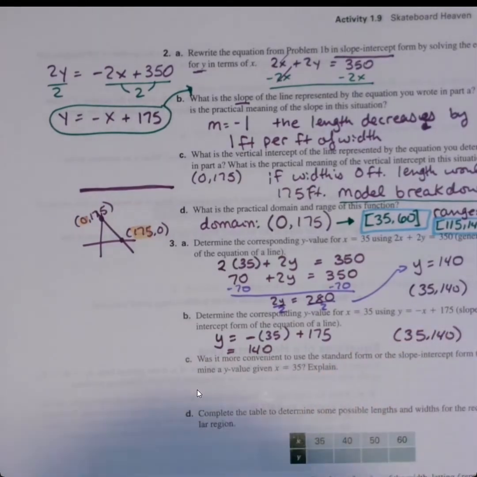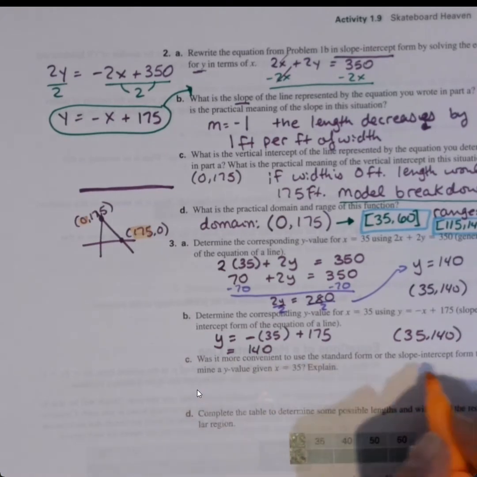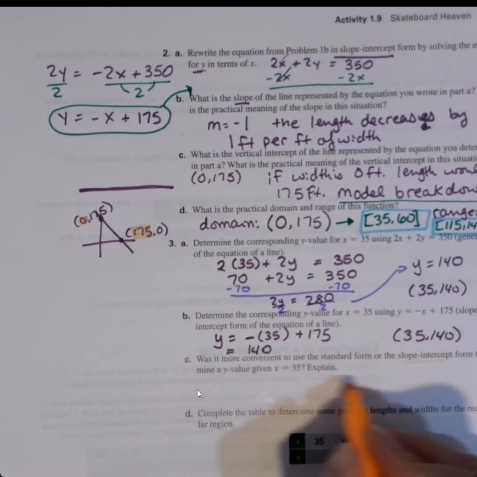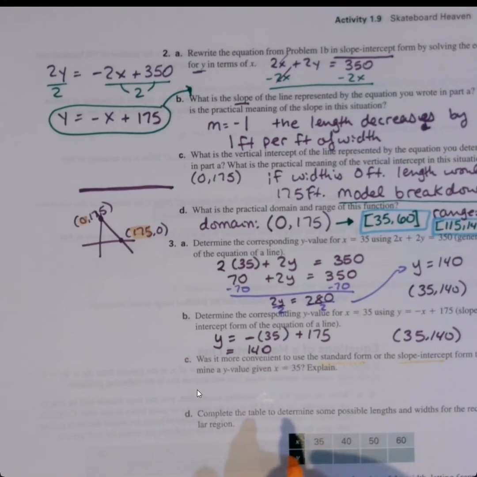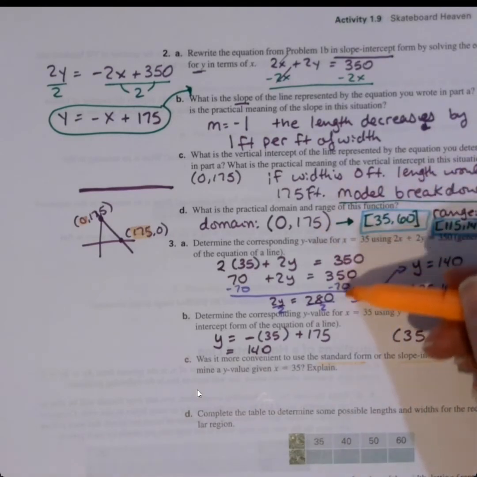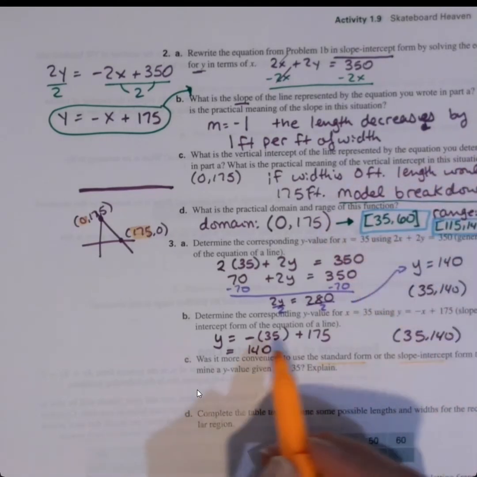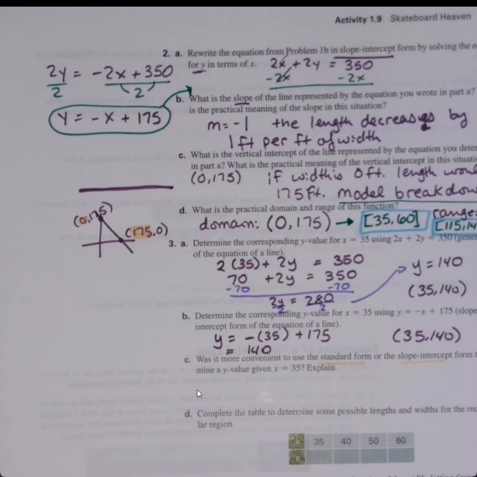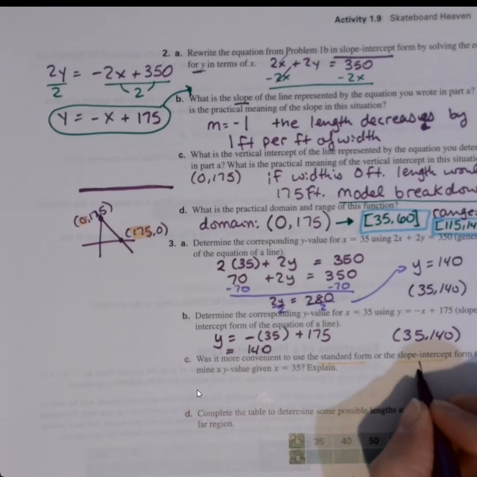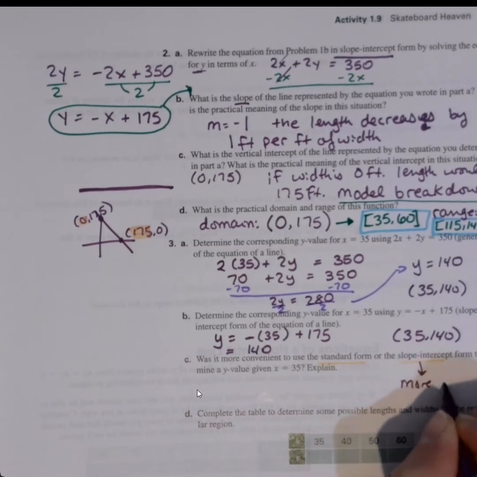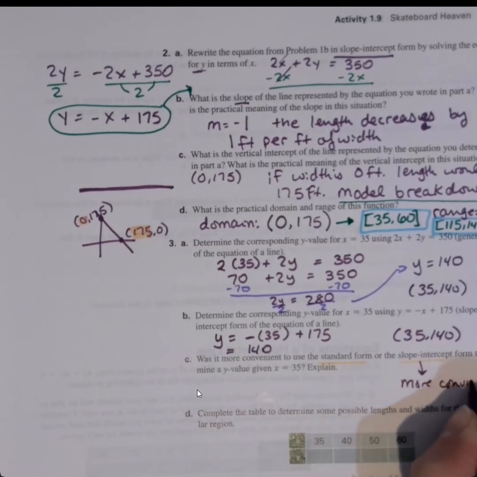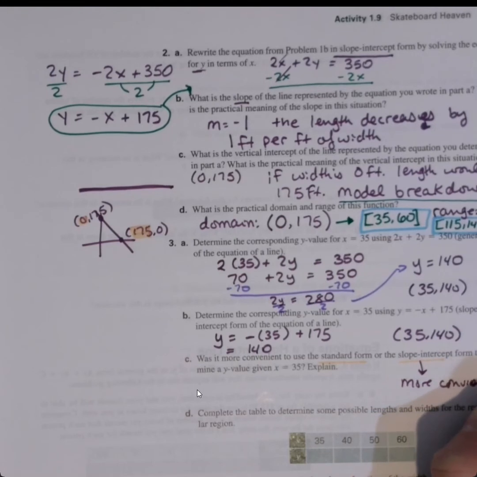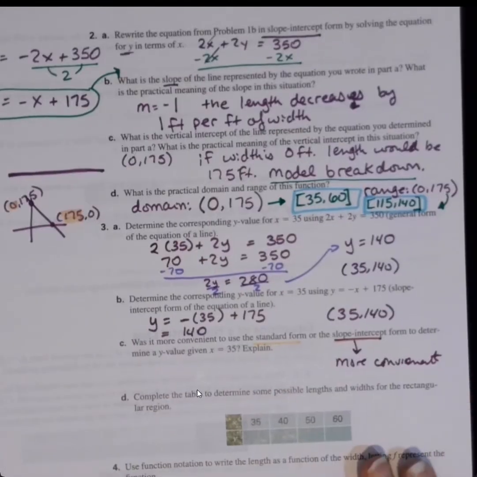All right. So was it more convenient to use the slope-intercept form or the standard form to do this? It took a lot more work to use standard form than it did to use slope-intercept form. So I would say slope-intercept form was more convenient. So less work, more convenient to use the slope-intercept form there.